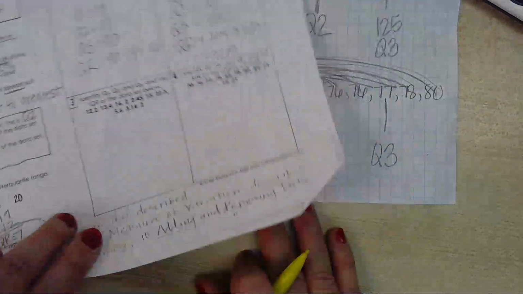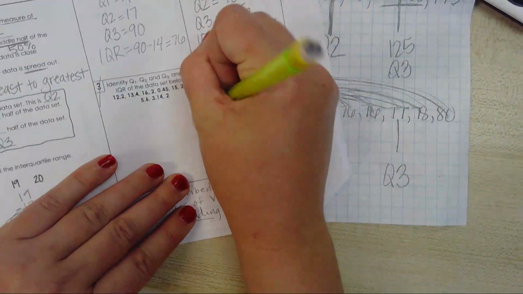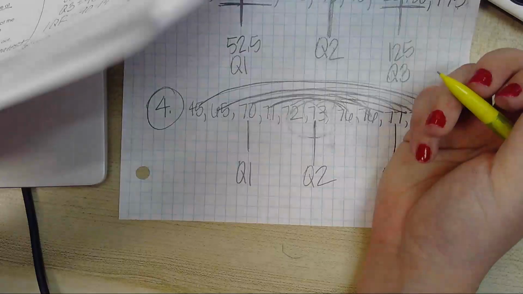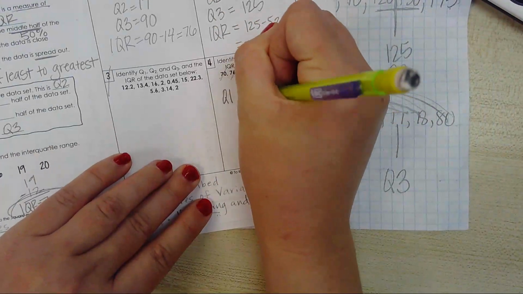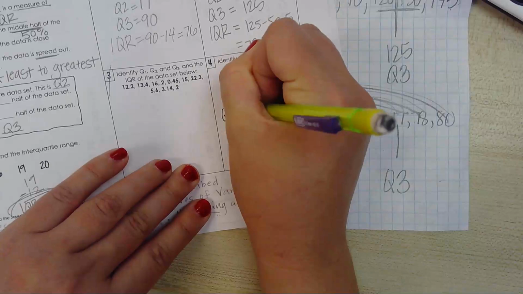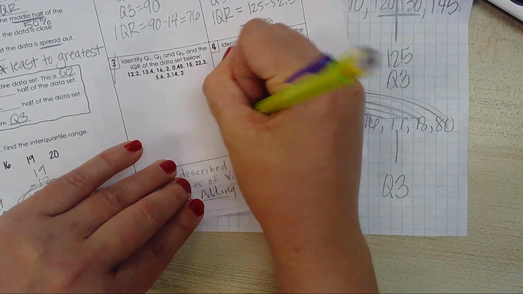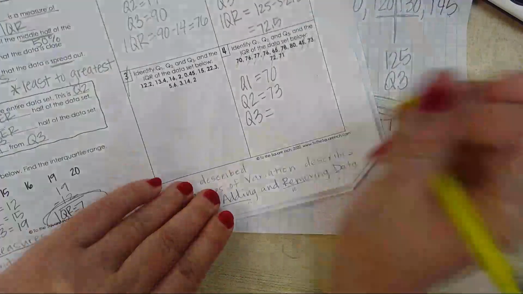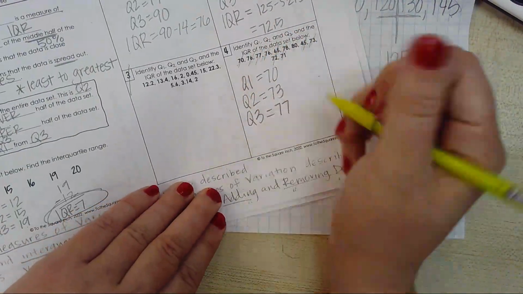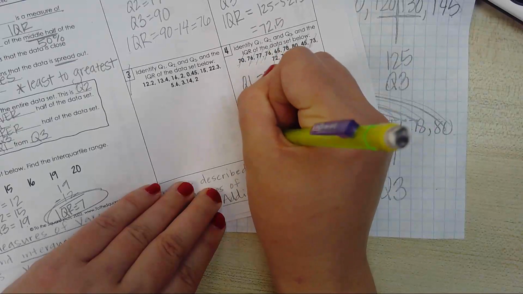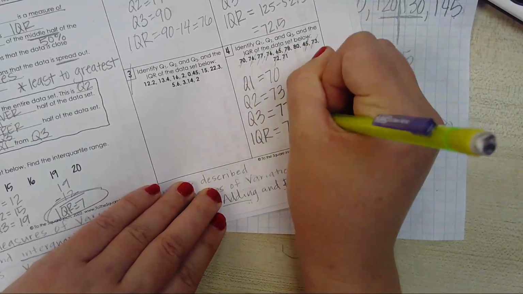Okay. So my quartile 1 is going to be what? My quartile 2 is going to be what? My quartile 3 is going to be what? And then to find my IQR, I'm going to do 77 minus 70, and you get?